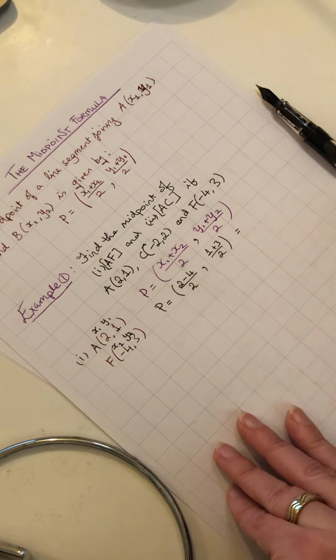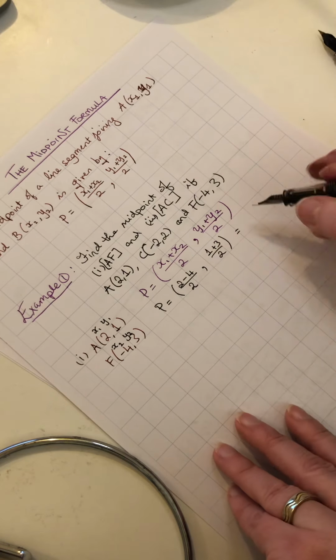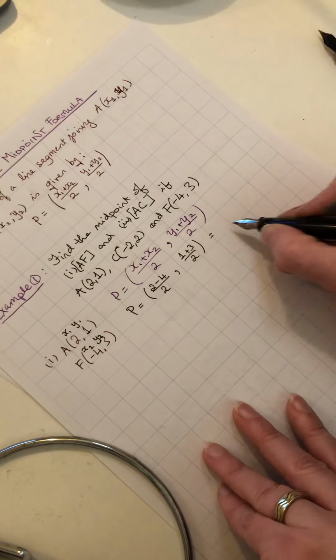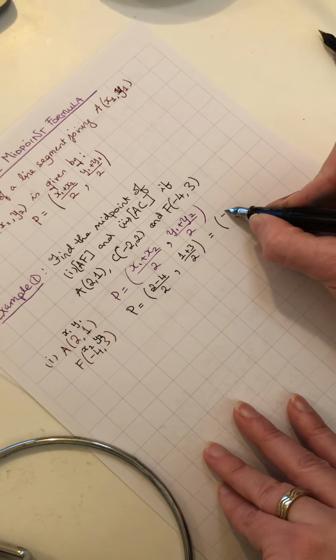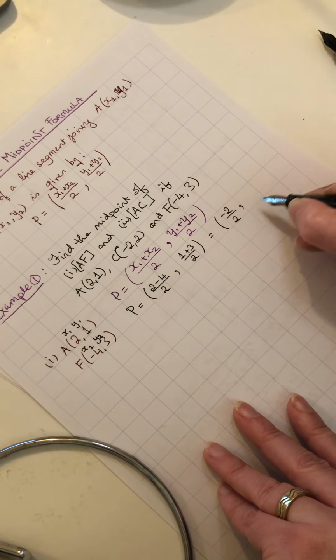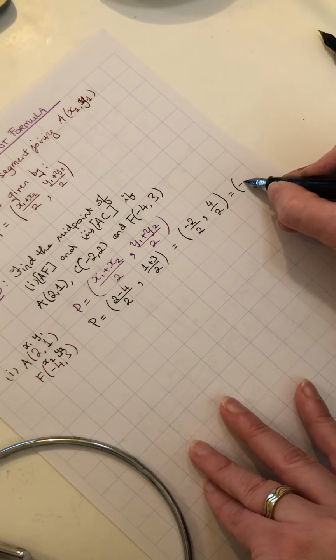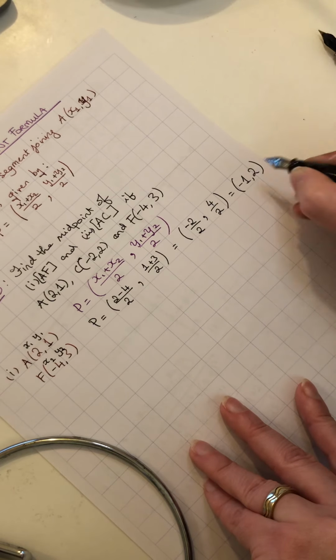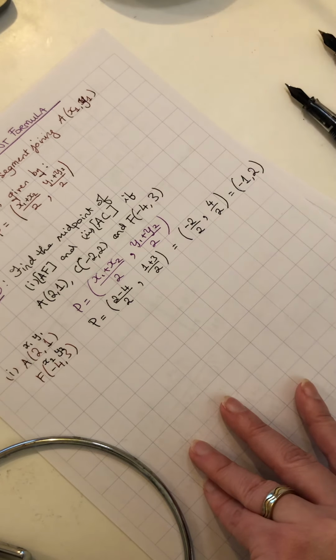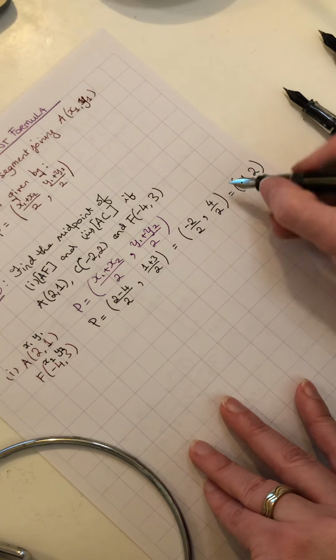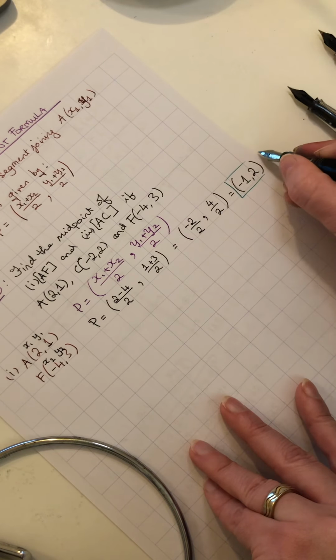And you can just type each of those into your calculator, or do it without the calculator, do it in your head, do it in 2 steps. -2 over 2, 4 over 2, and yes, simplify that down to -1, 2. And that is the answer. -1, 2.